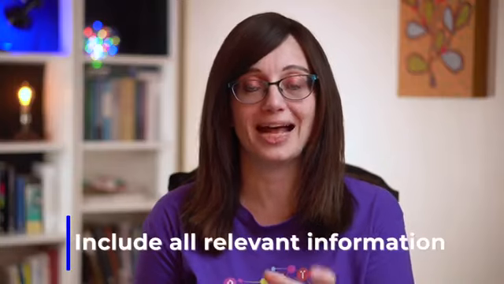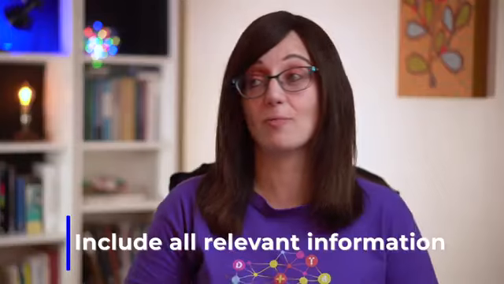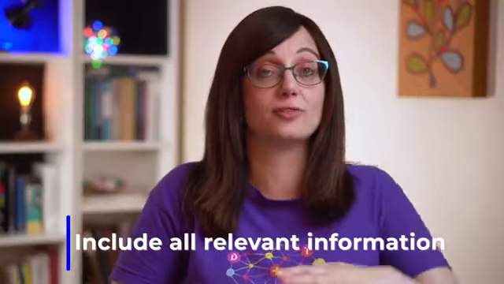And tip 3, think of it as the patient or the key person's ancestry. So make sure that you include anything that's relevant to them. So that would be any other children, any other relationships. All of the connections that are related to them should be included in the genogram.